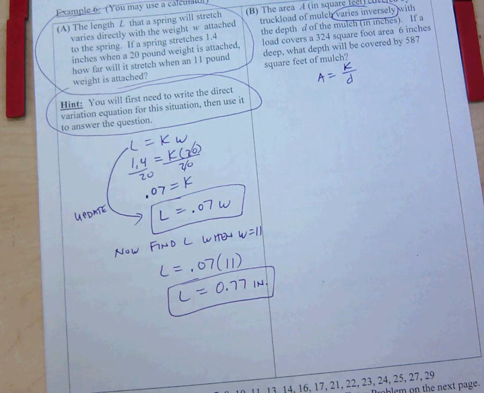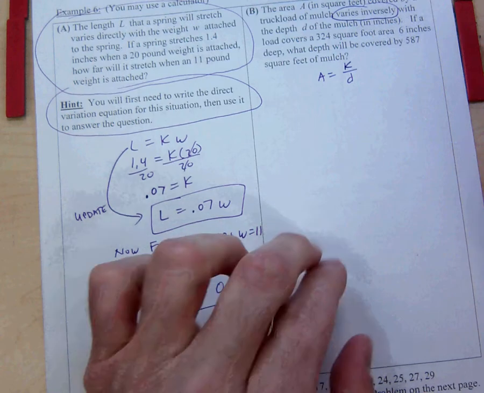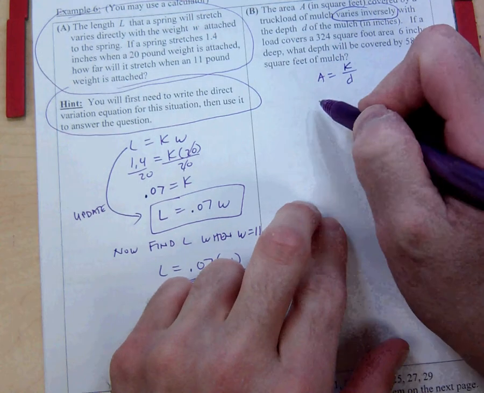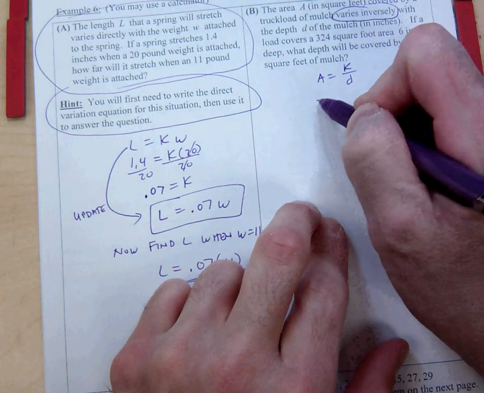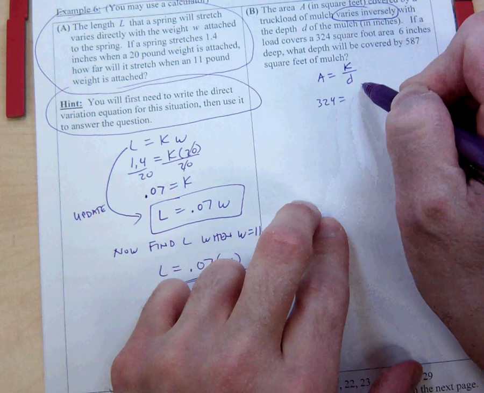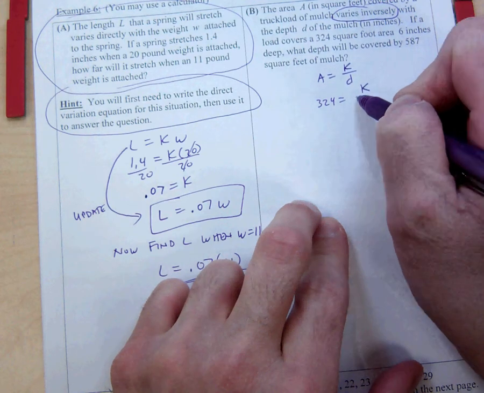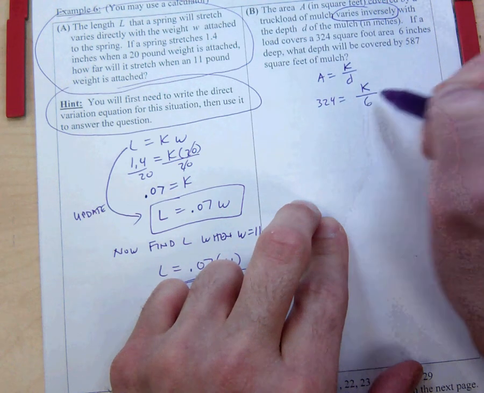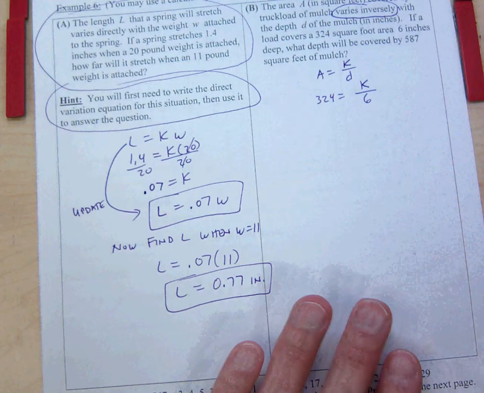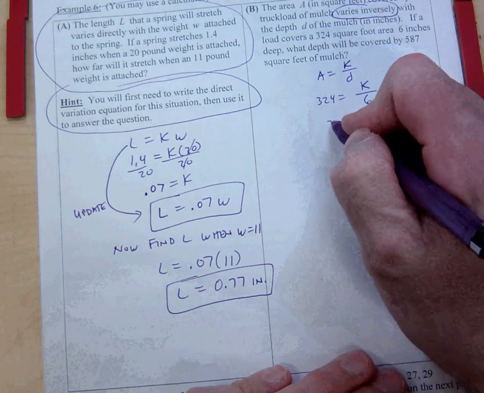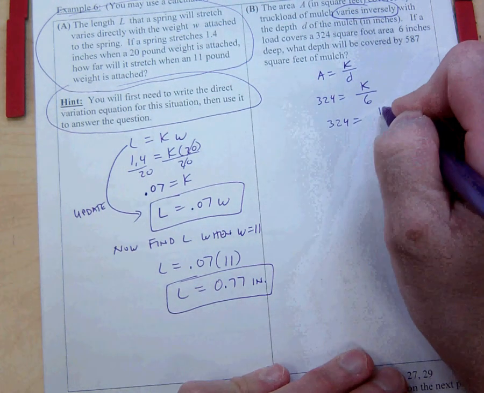Okay, so now clearly I need to find K. And so how do I find K here, Claire? You can put in 24 for A, and then you put in 6 for D. Okay. And so to solve for K there, you guys, don't I need to multiply both sides by 6? Everybody agree? Okay.